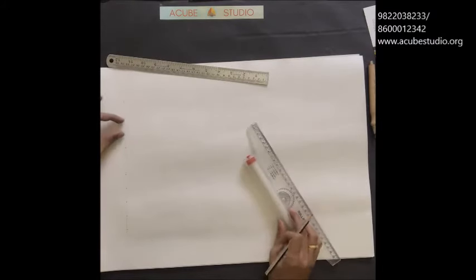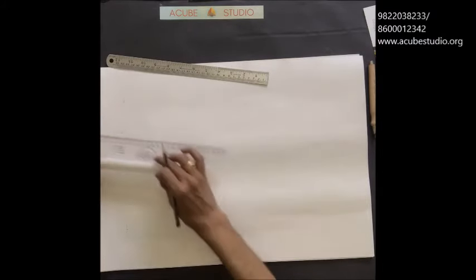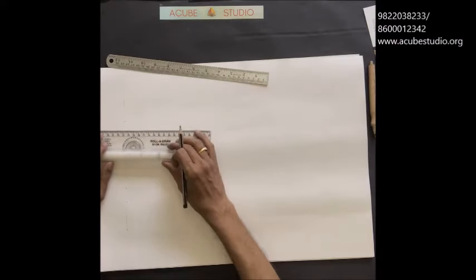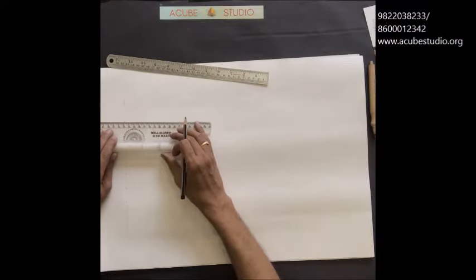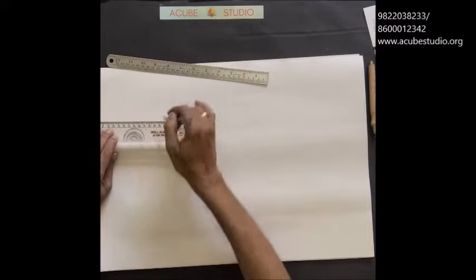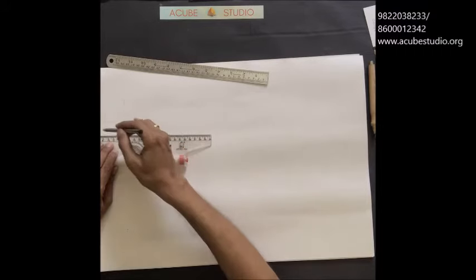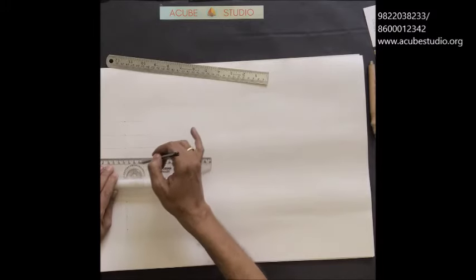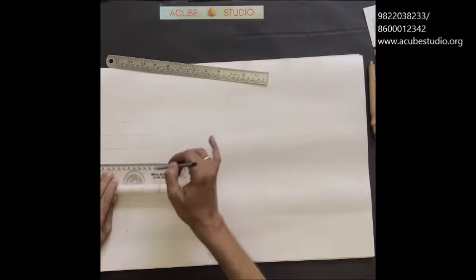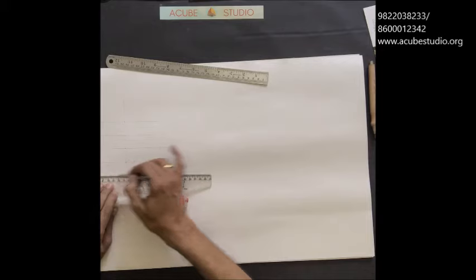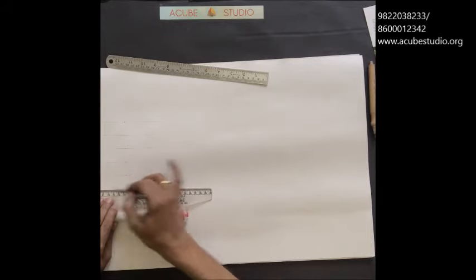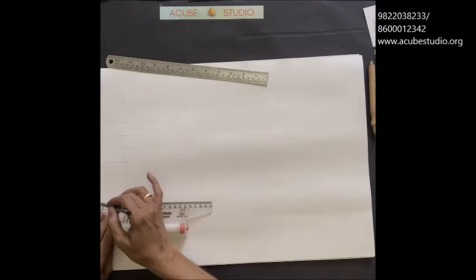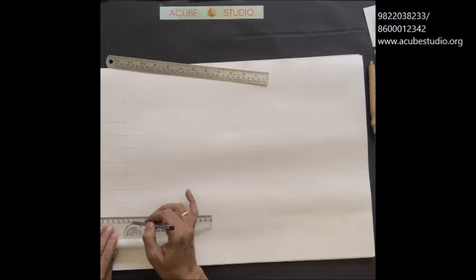Basically it is a unit, and 1 unit is 1 face, and we draw lines parallel passing through these points. We get 8 divisions.